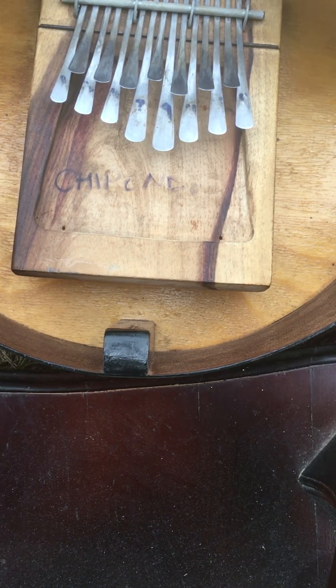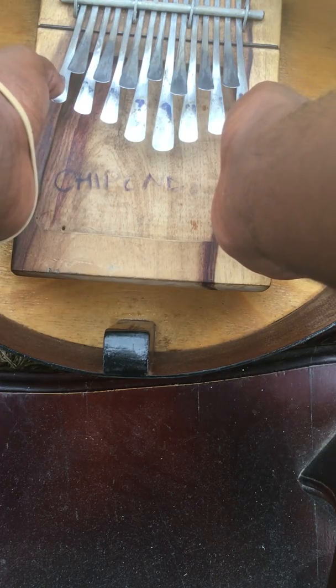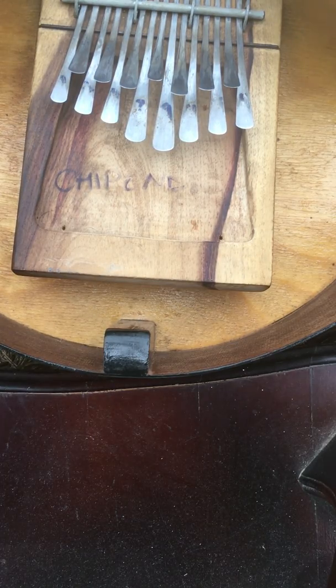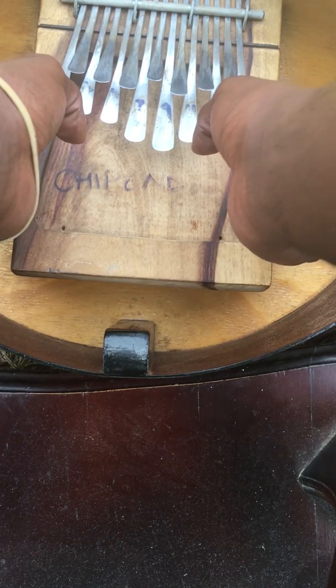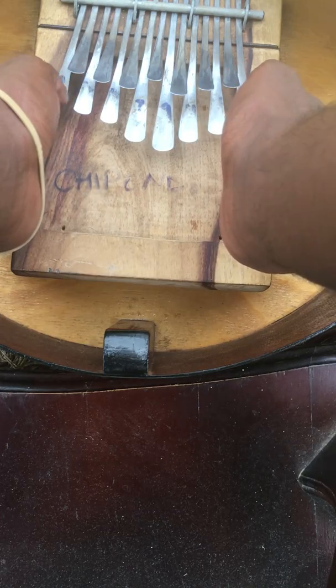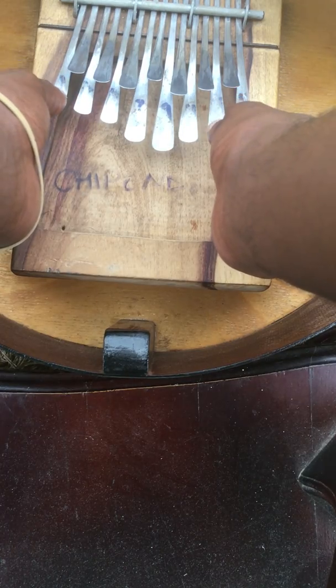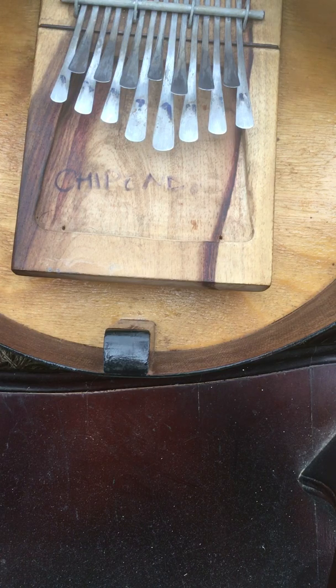From this movement right here, 511, 115, 113, our second bar is going to be 511, 115, 311. Can you try that again? 511, 115, 311. So the whole phrase is going to be sounding like this. And we're done. The song is done.